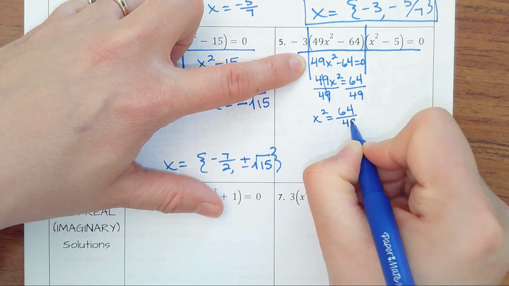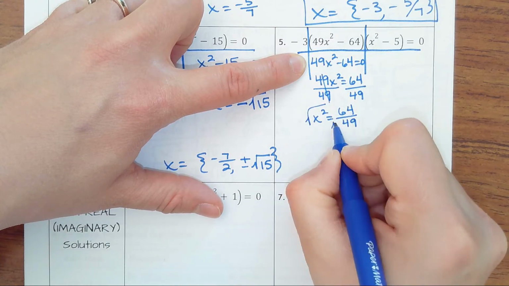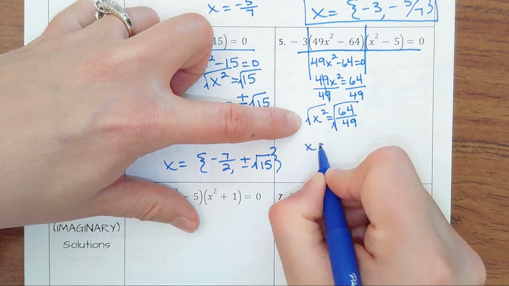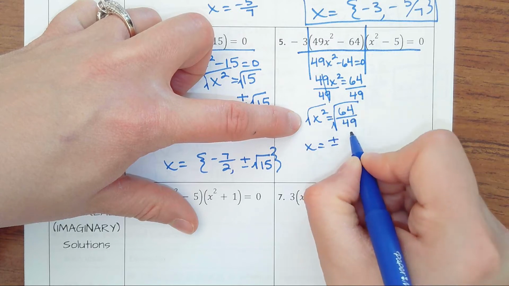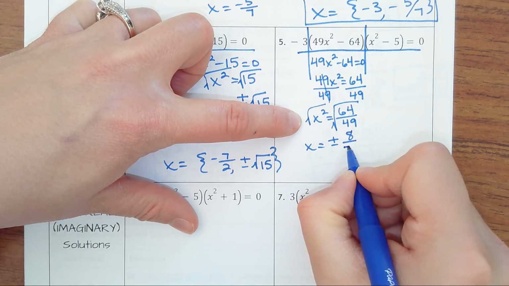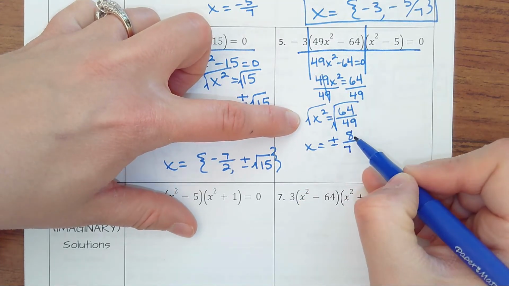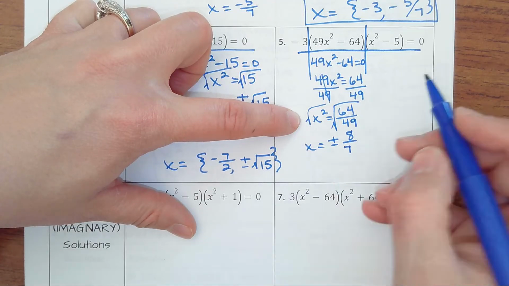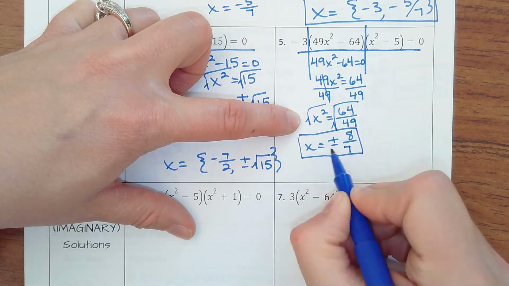You should be noticing both those numbers are perfect squares. So when I square root this whole fraction, it becomes plus or minus 8/7, because square root of 64 is 8, square root of 49 is 7. There's one of the answers, or actually two of the answers.